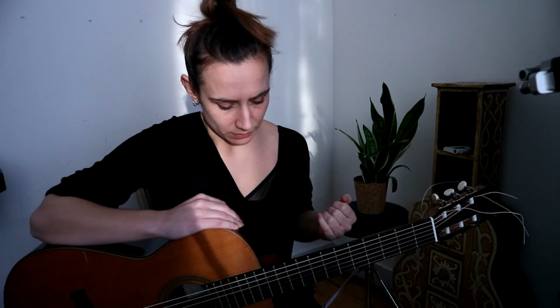There are some general guidelines that when a melody goes up, you can increase your volume, and when a melody goes down, you decrease your volume. This piece works well with that.